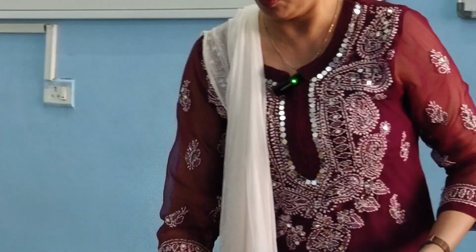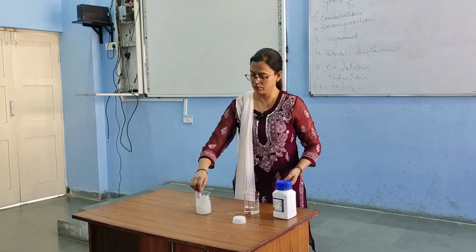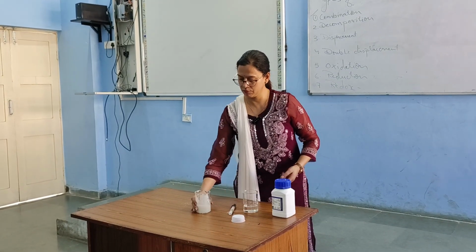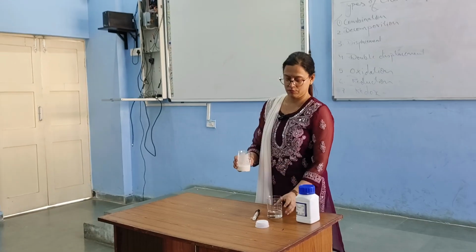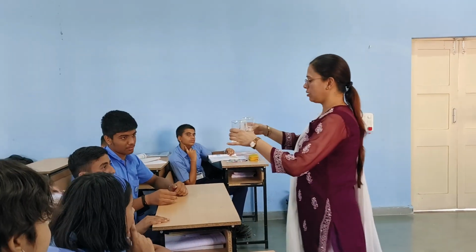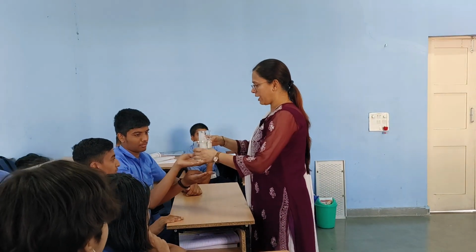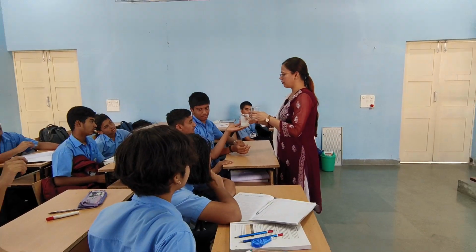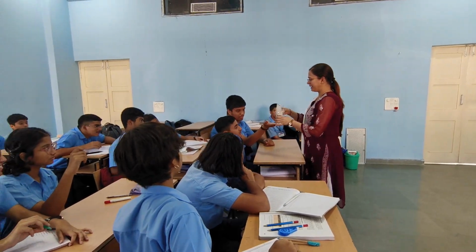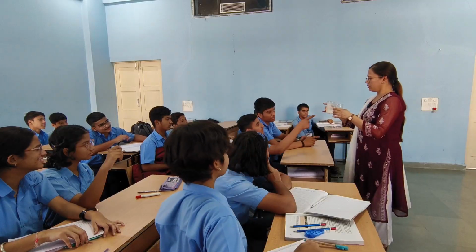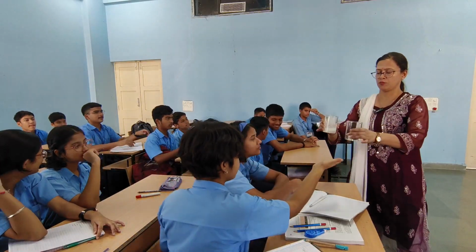I want you all to touch the bottom of both the liquids. I've added this, so temperature should be like this. But how is the temperature? Is there any difference? Which one is hotter? This is hotter.